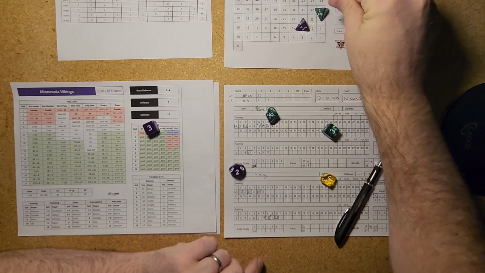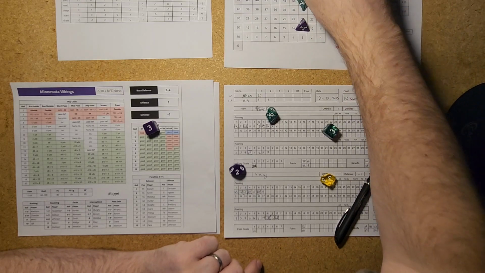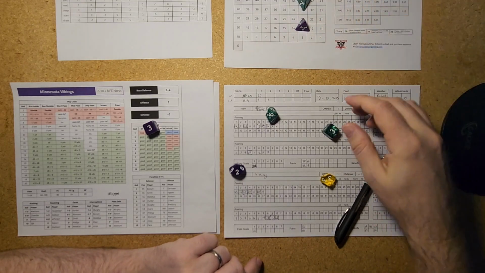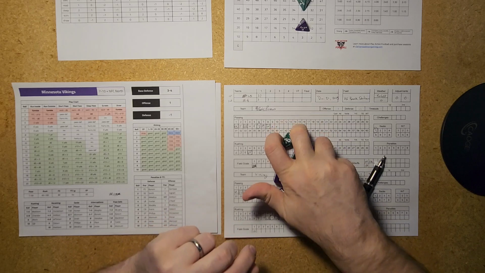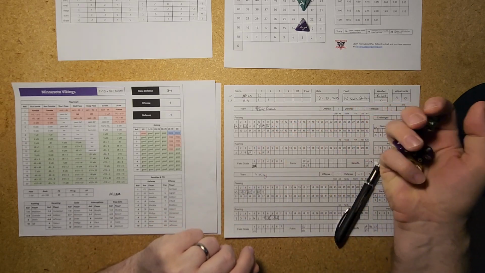Not a great gain, but they do get past the 1st down marker, and that's going to be 1st and 10 now Minnesota from their own 23.